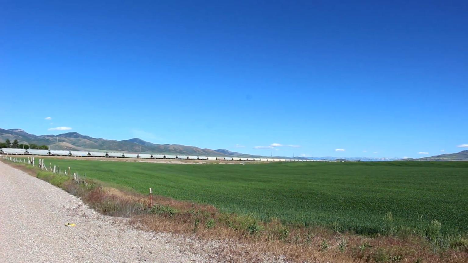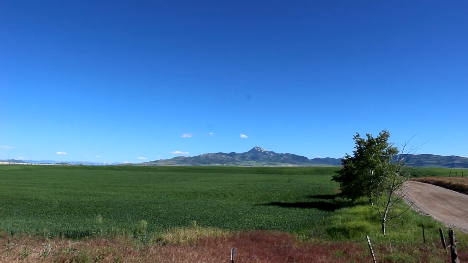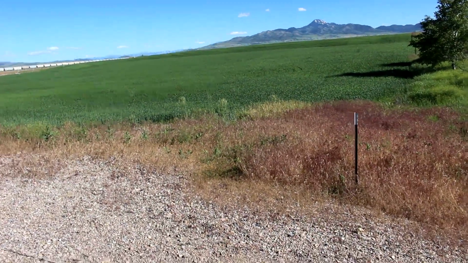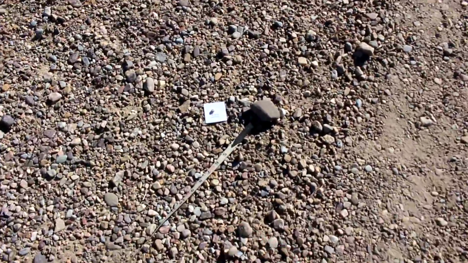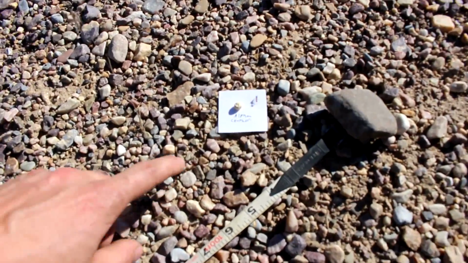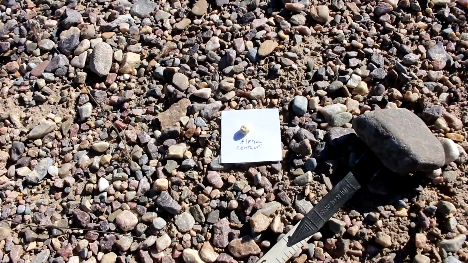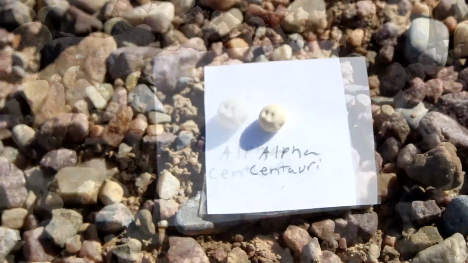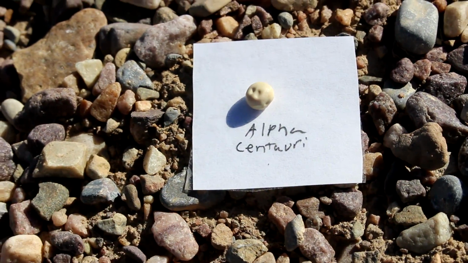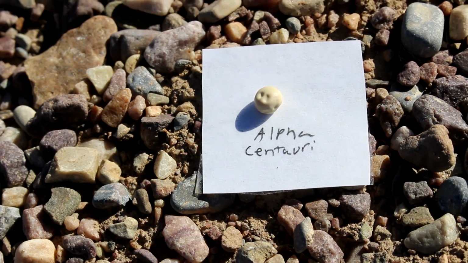So we're now just on the other side of Downey, Idaho, just a little ways up the road really, and I have here Alpha Centauri, the nearest sun-like star to our own. And it is actually slightly larger, so it's represented here by a slightly larger P. Alpha Centauri is one of the brightest stars in the sky. It is certainly visible from the Earth.